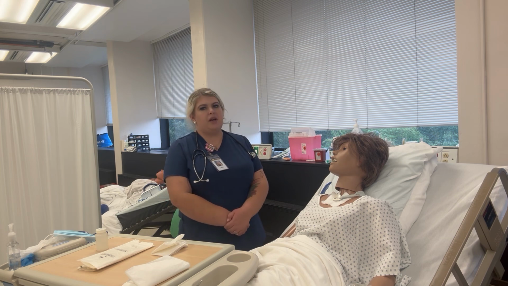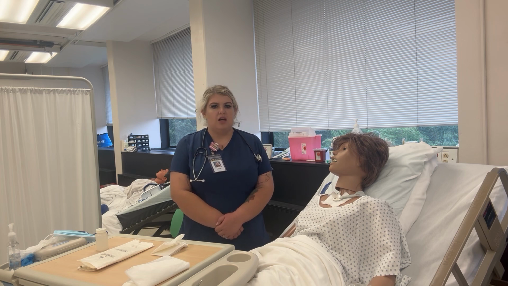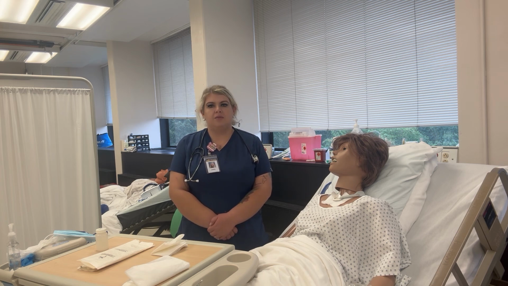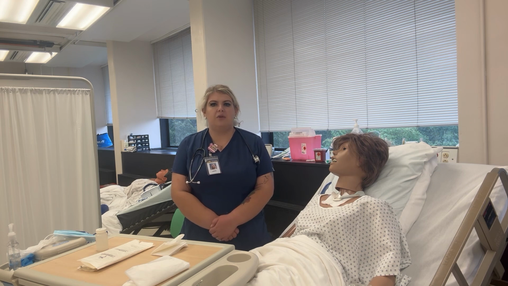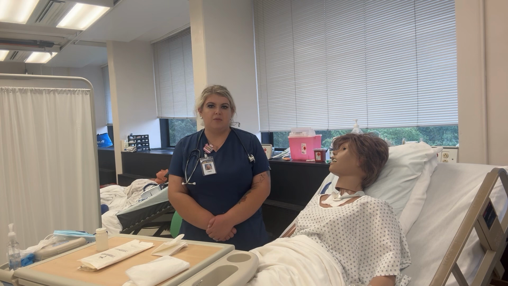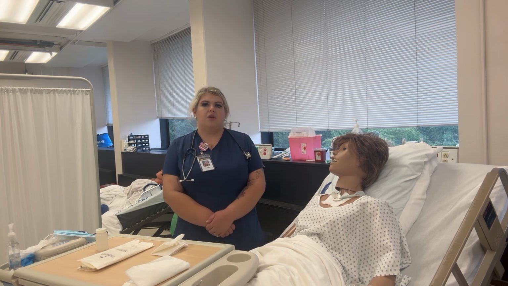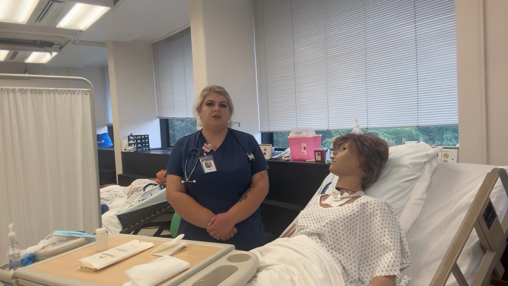We want to make sure the patient's in a correct position. We want to make sure that they're in semi-Fowlers, or for this skill today, we're going to be doing suctioning. If they are unconscious, we can lay them side-lying. We always want to assess their pain level. If they're having pain, we want to give pain meds 30 minutes prior.